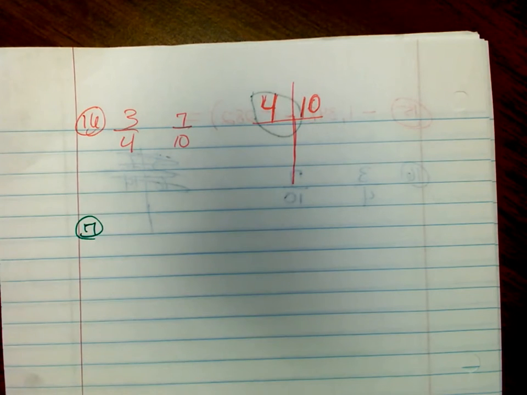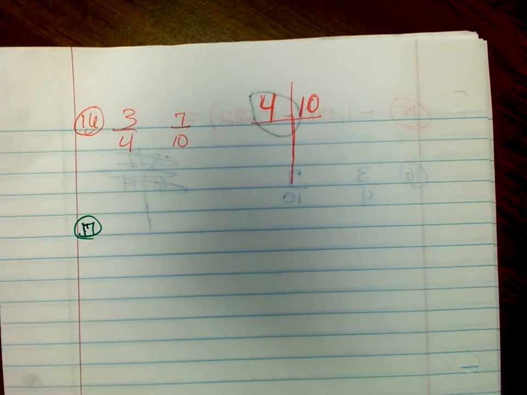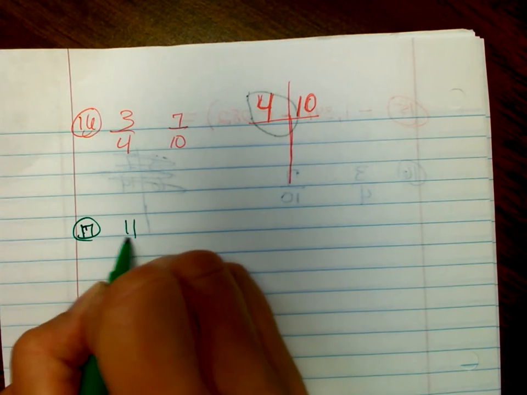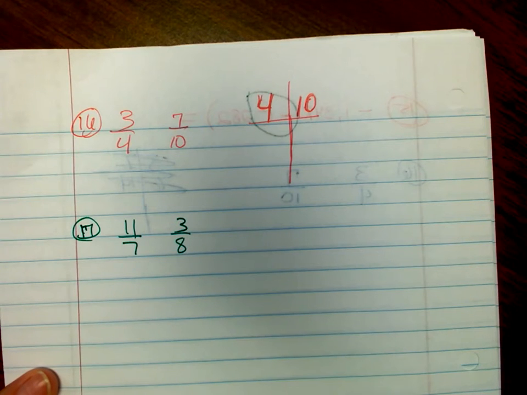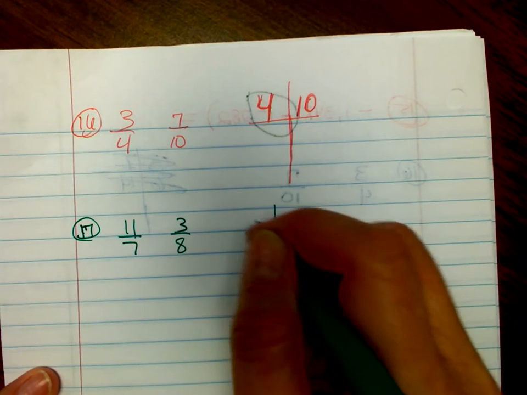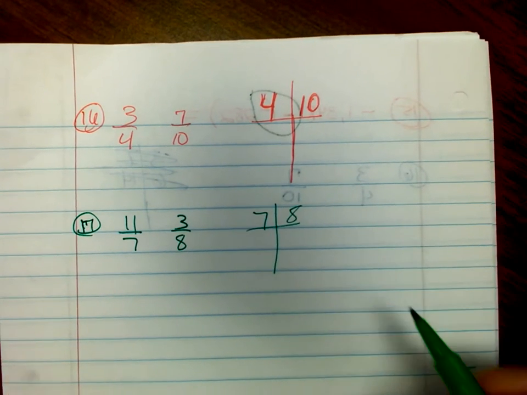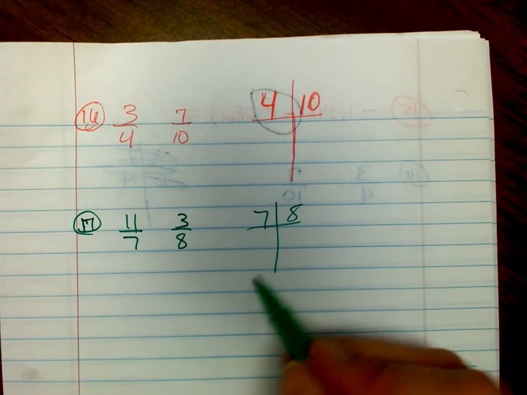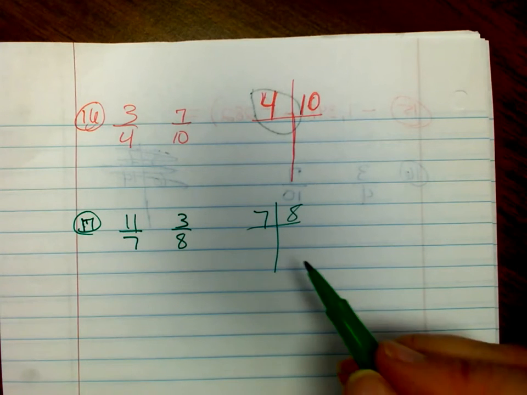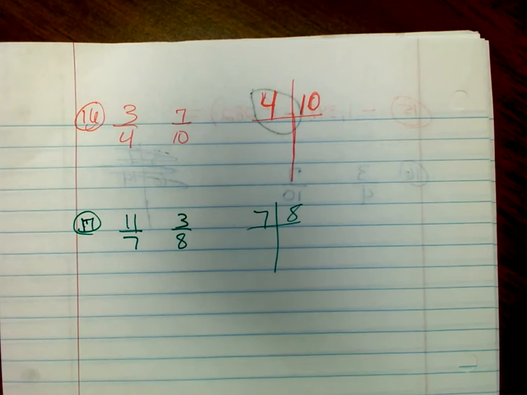Number 17. What is the least common denominator of 11/7 and 3/8? So over here, I would list 7 and 8. List the multiples to find out which one it is. And once both of them have that very first match, that's your least common denominator.